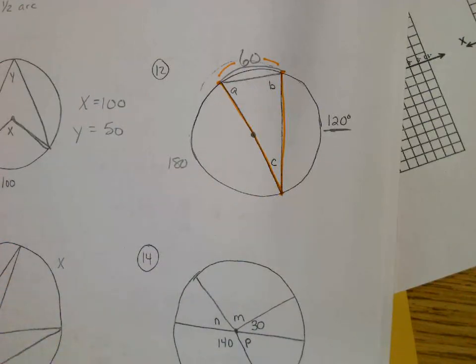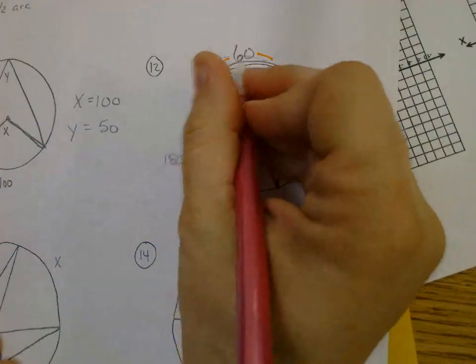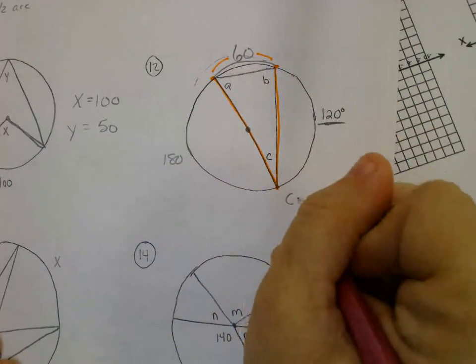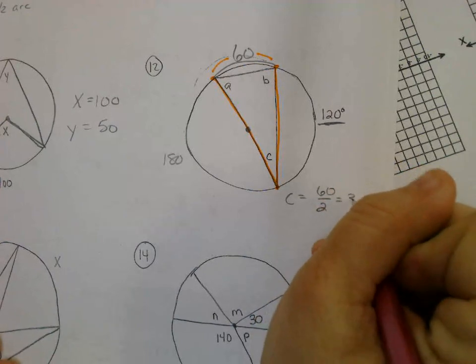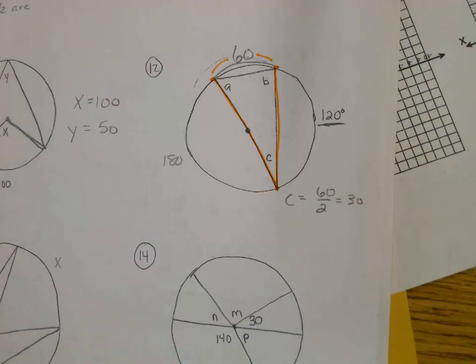So let's find that. If I want to find an angle, do I multiply or divide? Divide. So if my arc is 60, what would be my angle? Yes, 60 divided by 2, which gives me 30. So that's C.